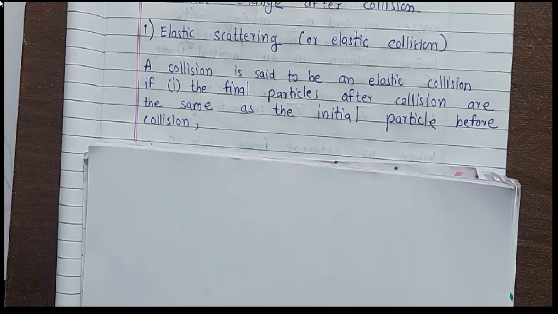So that is all about the billiard. In that, there is no exchange of energy or velocity. So the particles, here the balls, before the collision and after the collision remain the same. Such type of collision is called an elastic collision.